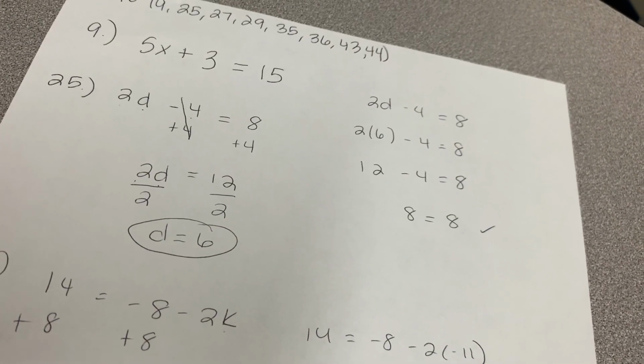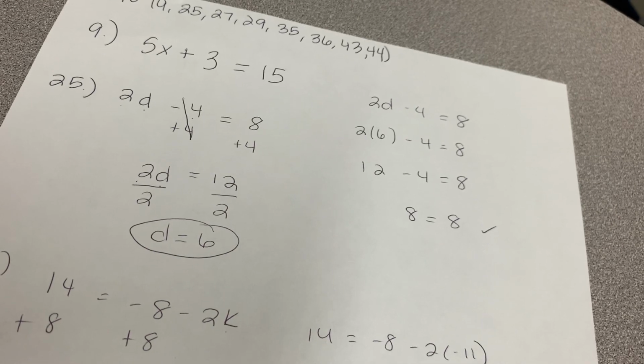Okay. Then you also have these constructed response questions. Email me if you have any questions.